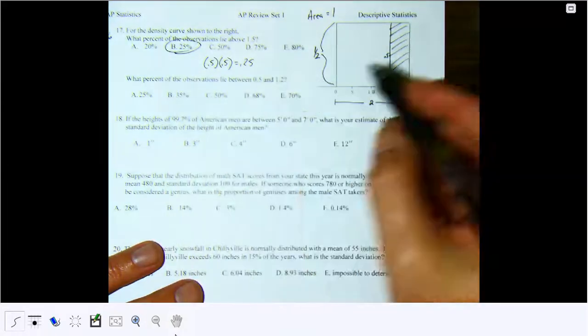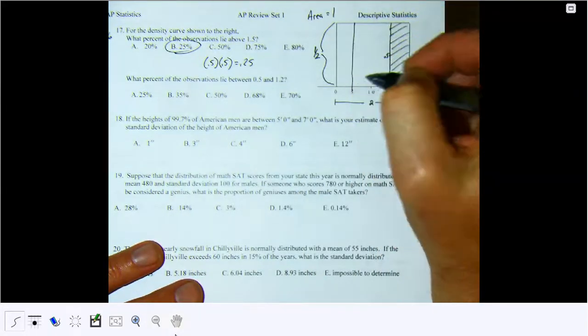What percent of the observations lie between 0.5 and 1.2?